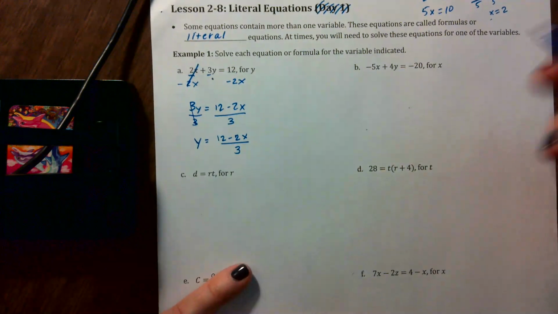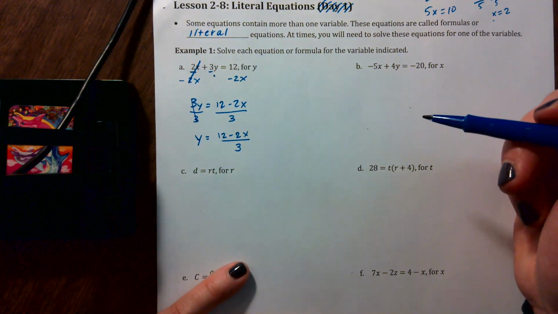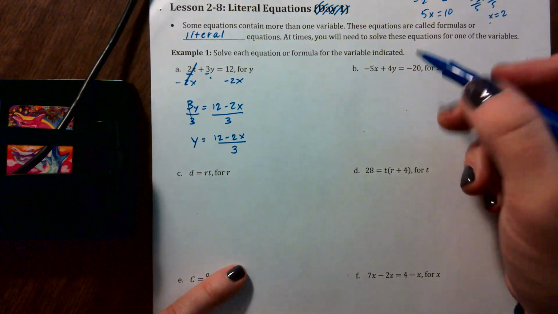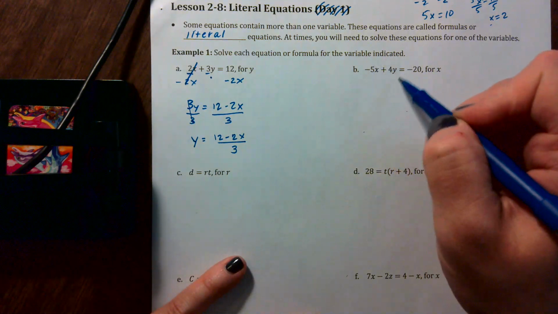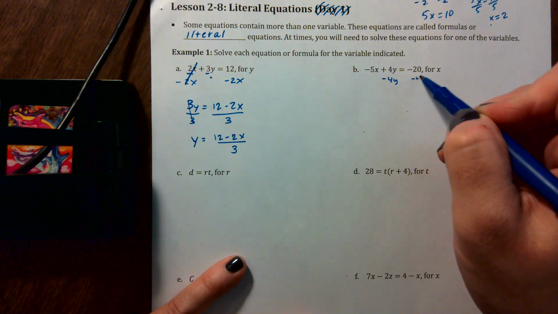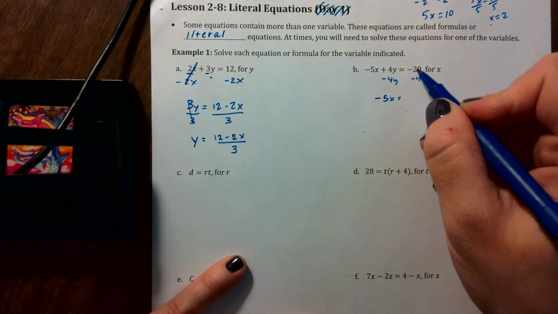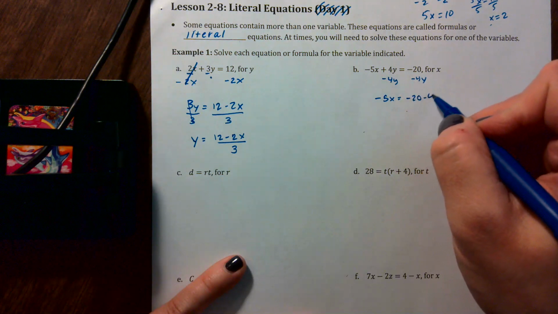Okay, part B, same thing. They want you to solve for x. You're not necessarily going to get a number. You're going to have it equal to something. It's just like cleaning a room. If I'm trying to clean the bed off, remove the clothes that are sitting on the bed. It doesn't matter which one goes first because they can't be combined.